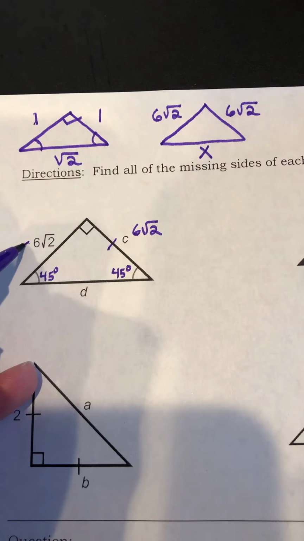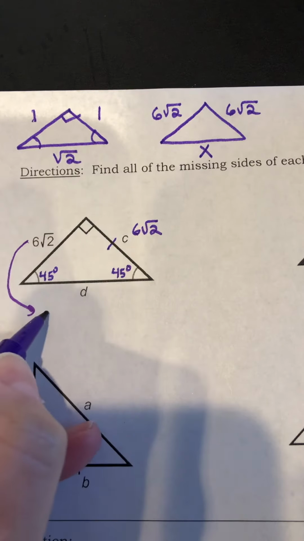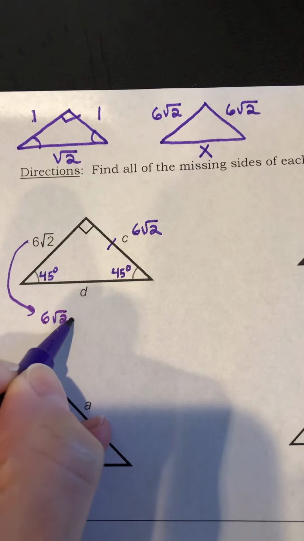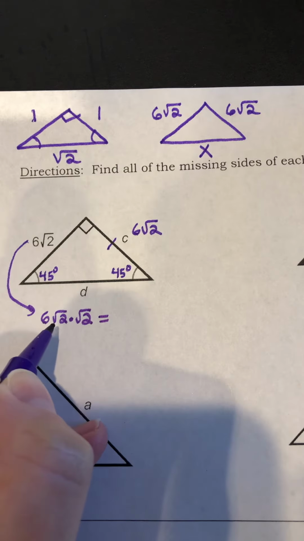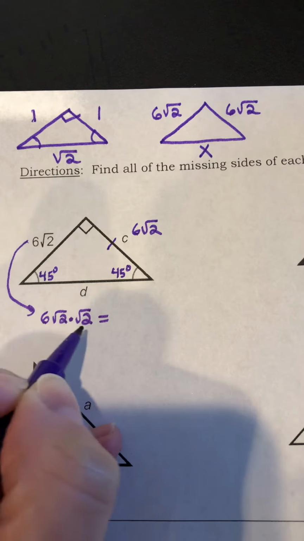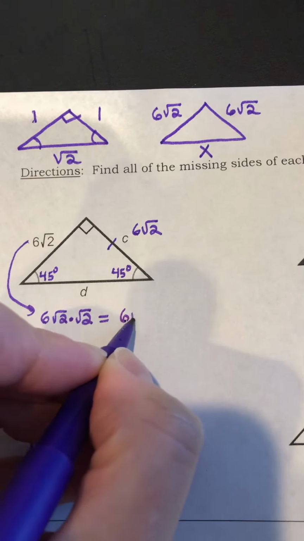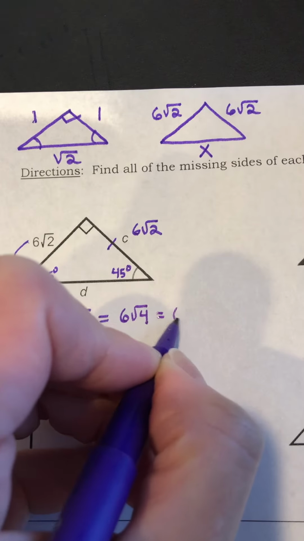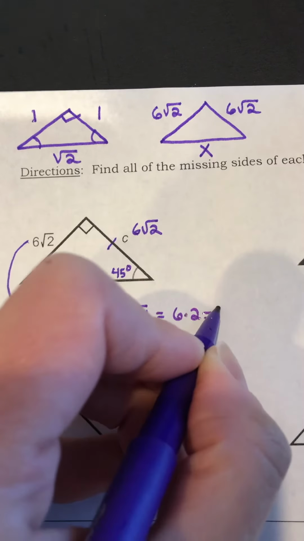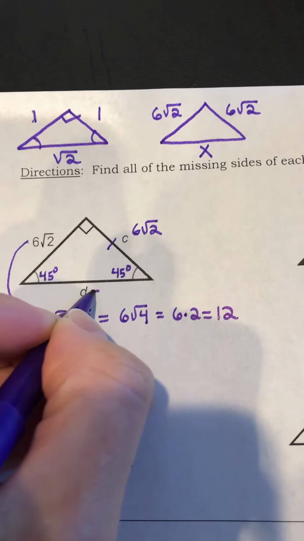Therefore, I can take my 6 root 2, multiply by the square root of 2. Now remember, radicals multiply radicals, numbers multiply numbers. So this is 6 root 4, but the square root of 4 is 2, so 6 times 2 is just 12. And I would know that side D is 12.